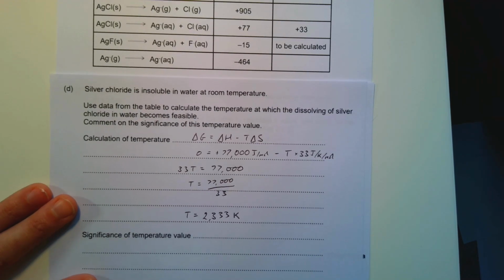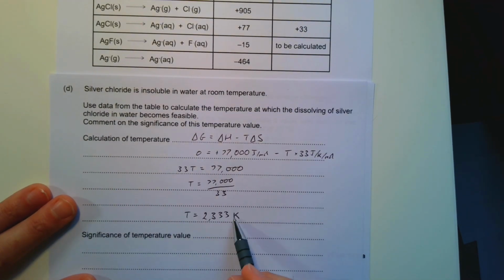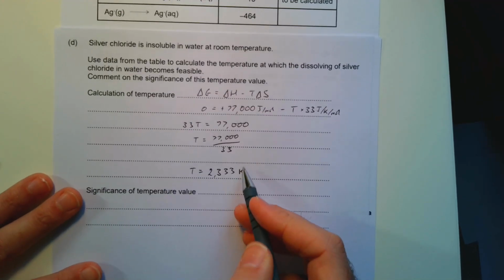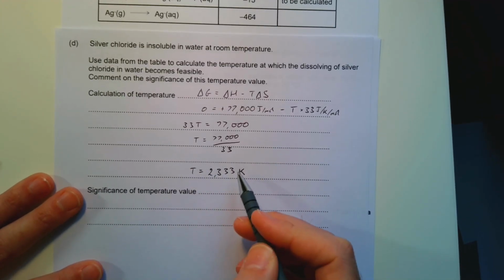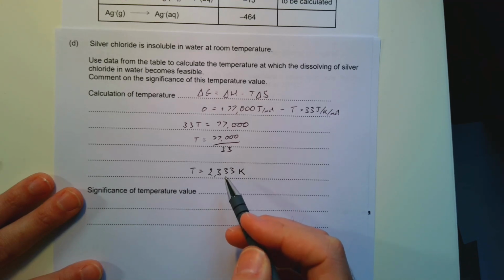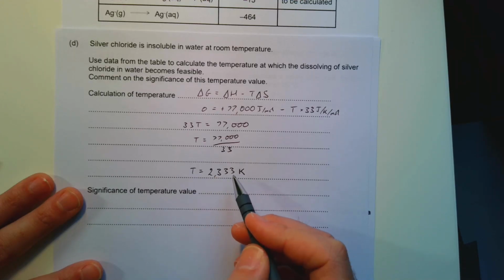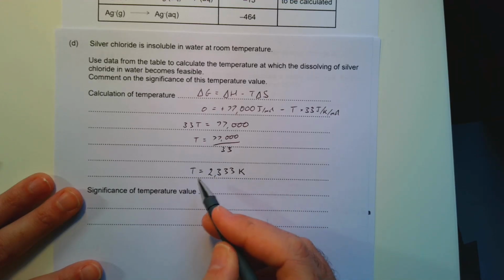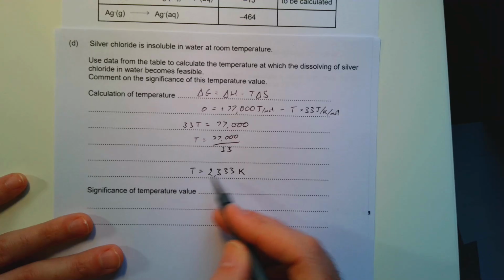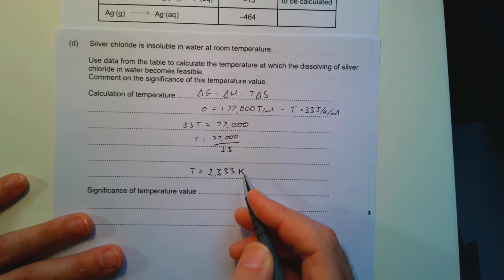Okay, and then it asks us about the significance of this temperature value. What might we conclude from this temperature value for how hot the water needs to be in order for silver chloride to dissolve in it? Well, this value is way above the boiling temperature of water. So at this temperature, water is not going to be water anymore, it's going to be steam.